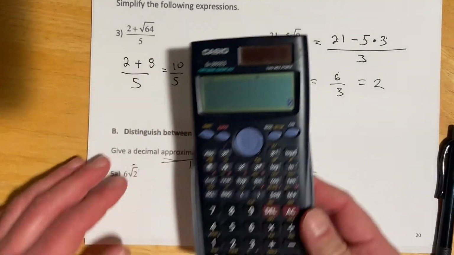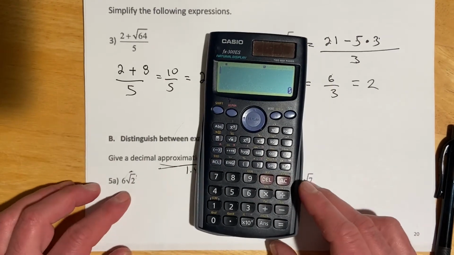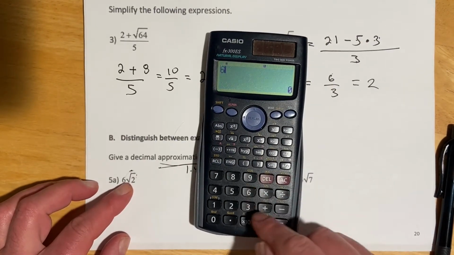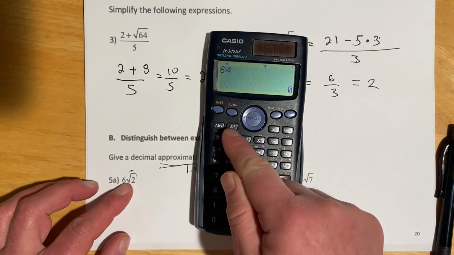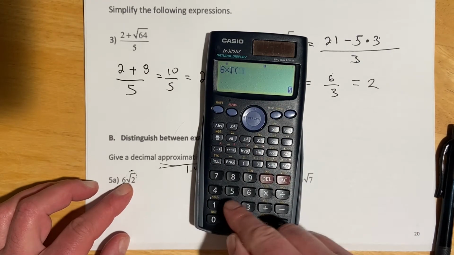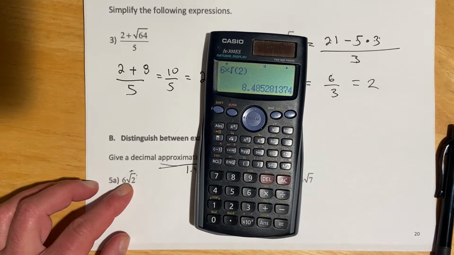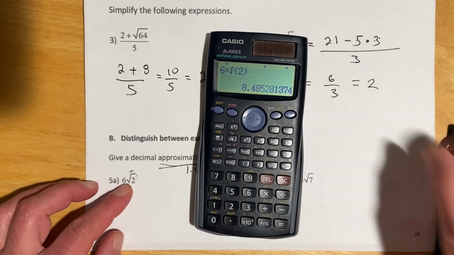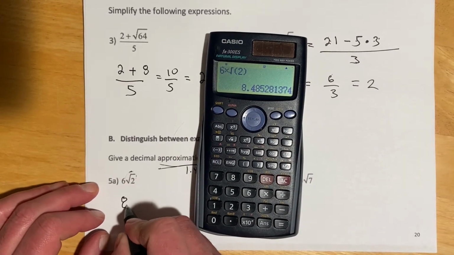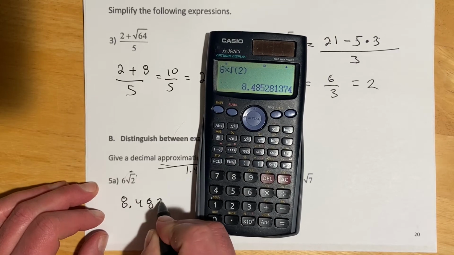To put these in the calculator, it will really depend on your calculator, but this is basically just saying 6 times, on this one it happens to be a root button right there, and 2, and then close out your parenthesis. They're rounding to the thousandths, so we'll go to 3 places. So that would be 8.485.